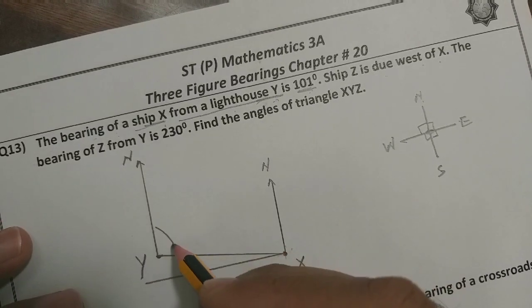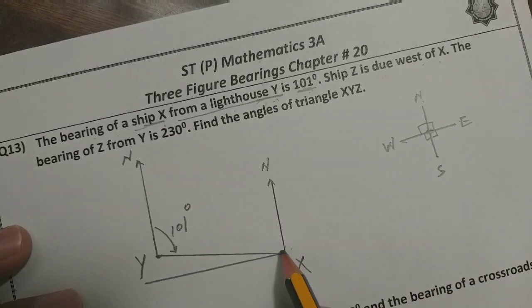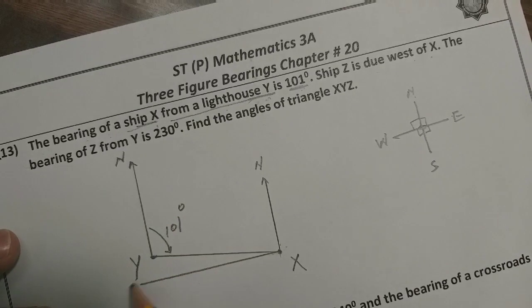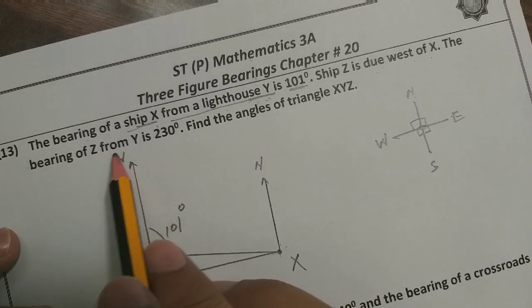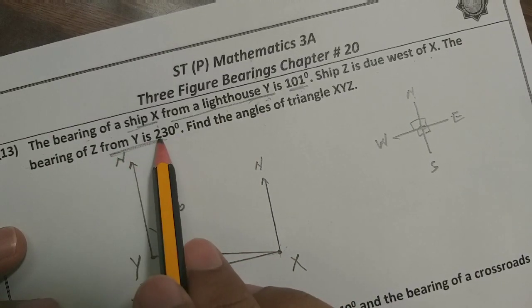Now we are given this is 101 degrees. So it means this is Y, and Z is a point somewhere else here. Now after that he said the bearing of Z from Y is 230.